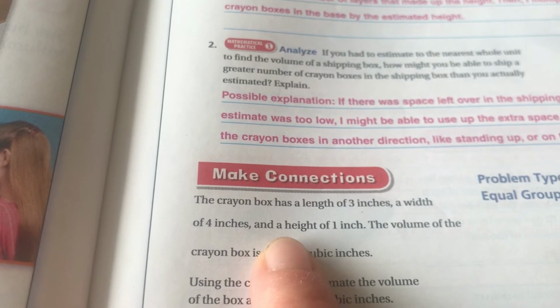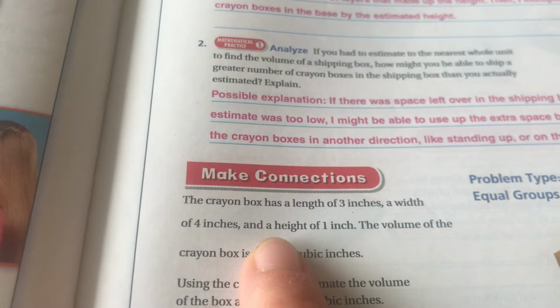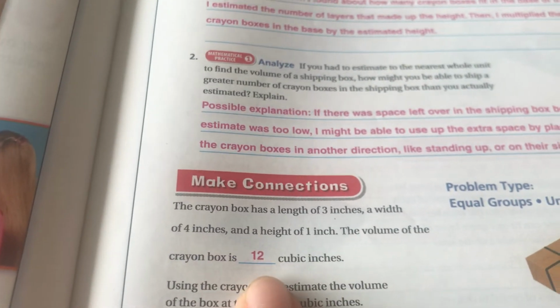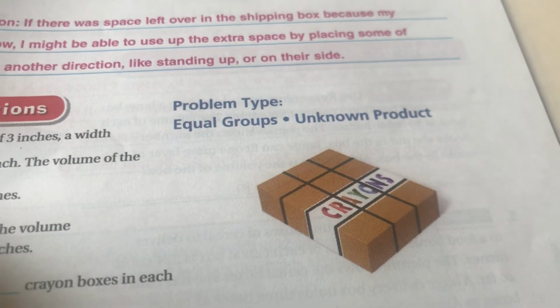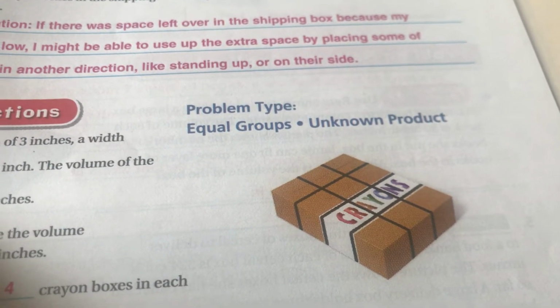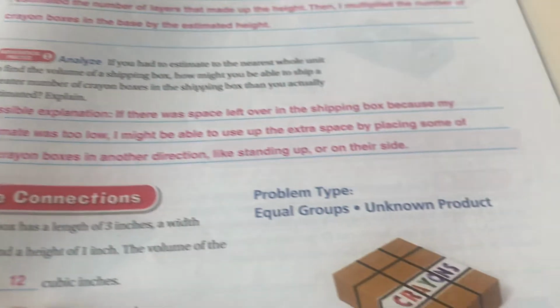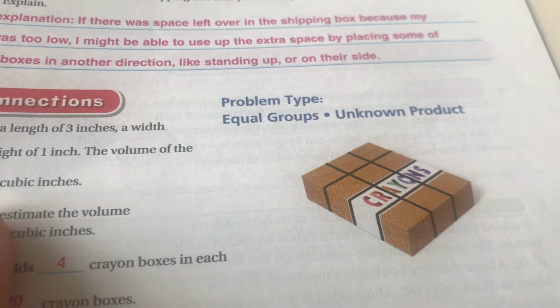Okay, so length times width times height. 3 times 4 times 1. 3 times 4 is 12. 12 times 1 is 12. So each box has a volume of 12 cubic inches.